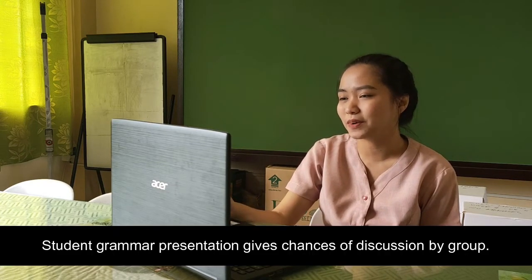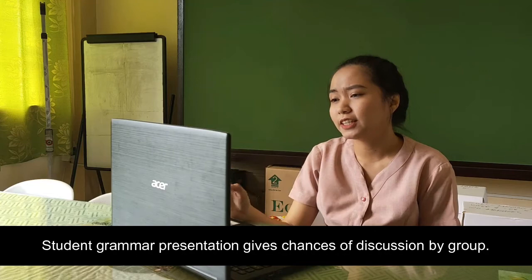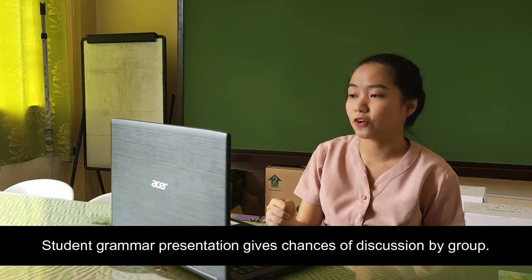So, for the second type of assessment, we have the student's grammar presentation. Compared to the last type of assessment, it gives chances of discussion by group. The teacher can give them a task to work out with the corresponding time to brainstorm. This makes the students more engaged in the learning process because their ideas are heard and welcomed in the group. But what we should remember in this type of assessment is that grammatical jargon should be avoided because the activity doesn't stop in merely the discussion per group but also the presentation of it to the whole class.